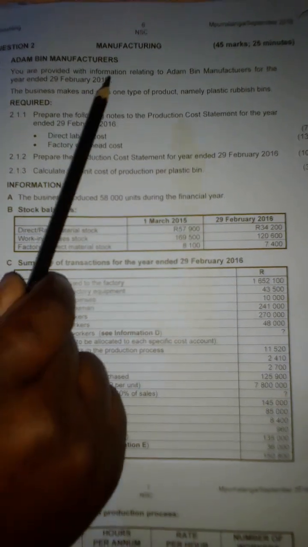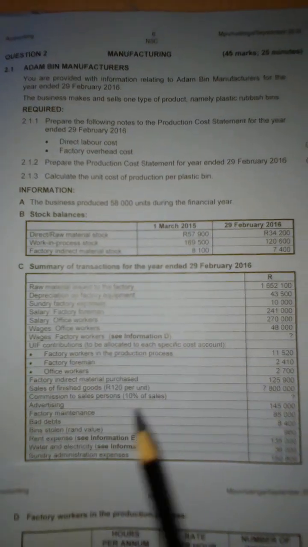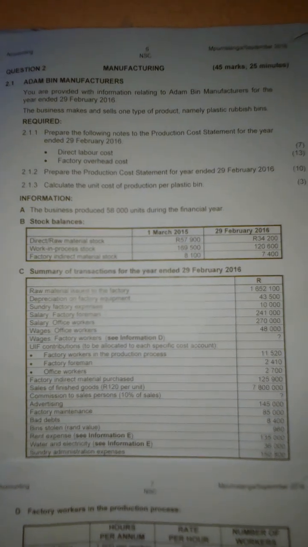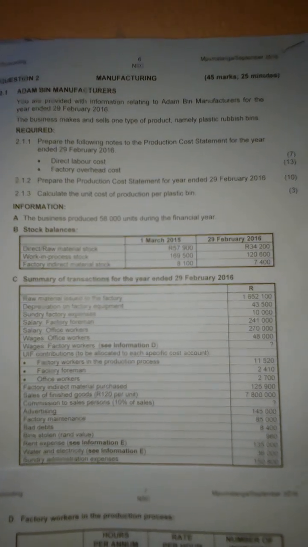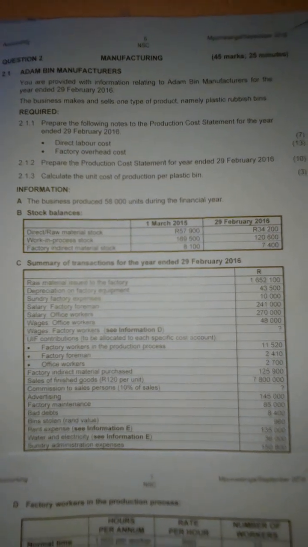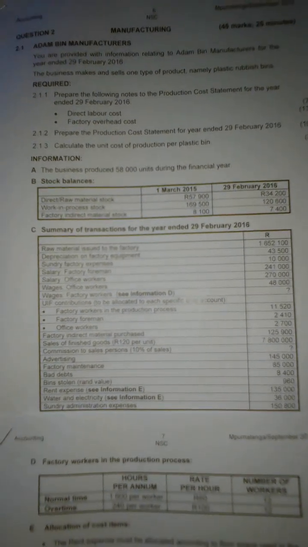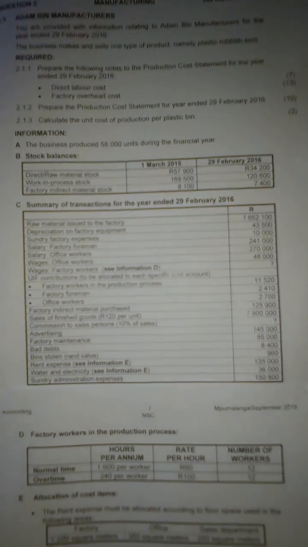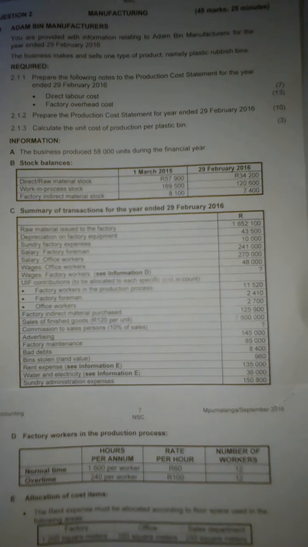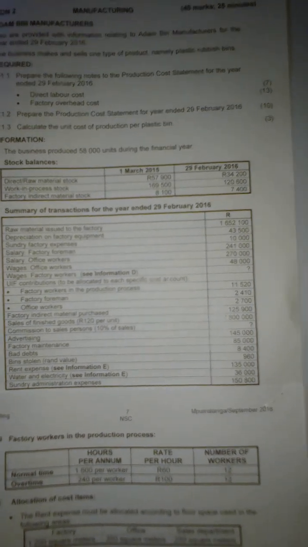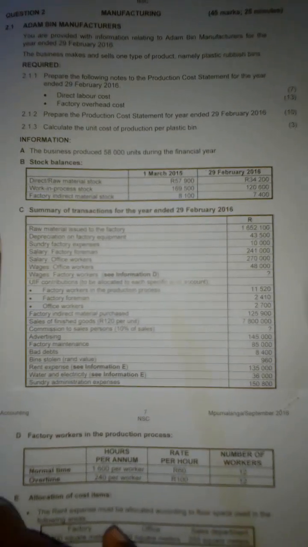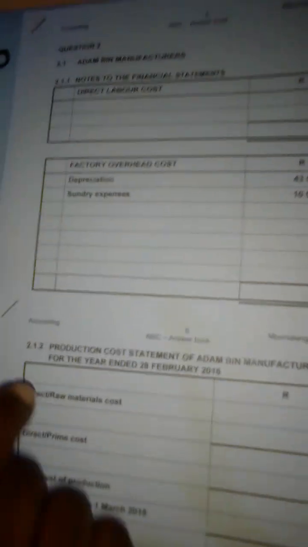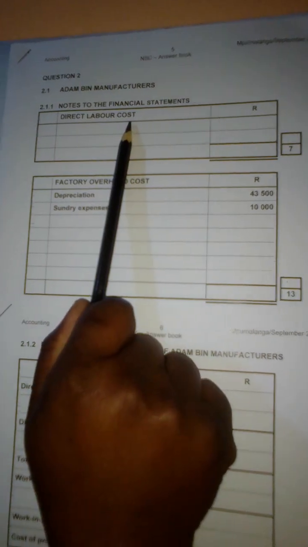Adam Bin Manufacturers: you are provided with information relating to Adam Bin Manufacturers for the year ended 29 February 2016. The business makes and sells one type of product, namely plastic rubbish bins. The requirements: prepare the following notes to the production cost statement for the year ended 29 February 2016. The first note is for the direct labor cost. This is the template that we are going to use to do our recordings.